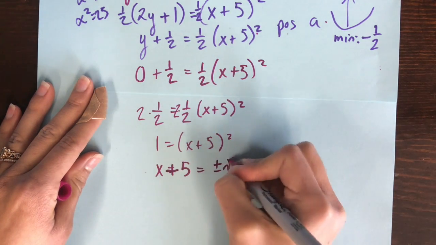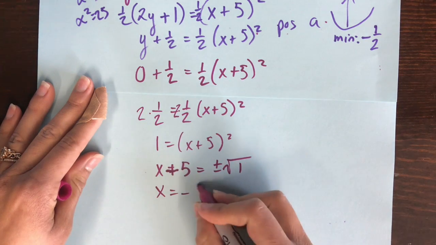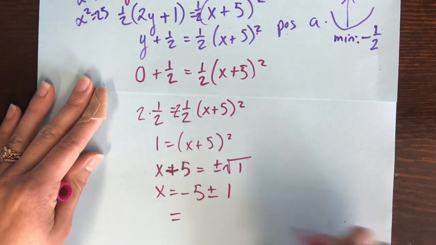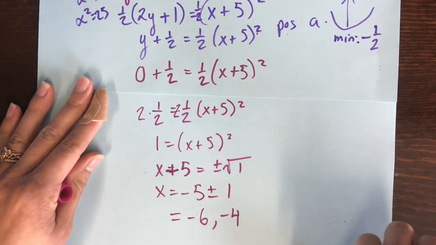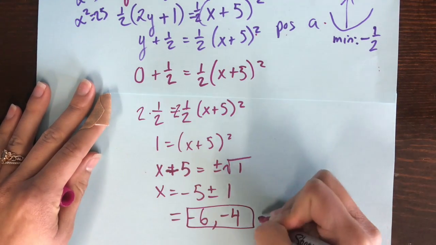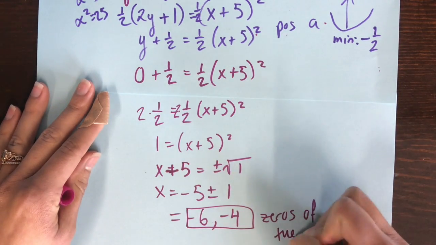And then I take the square root of both sides to get plus or minus the square root of 1. And then I subtract 5 from both sides. I get x is equal to -5 plus or minus 1, which is -6 and -4, right? Those are my two zeros.